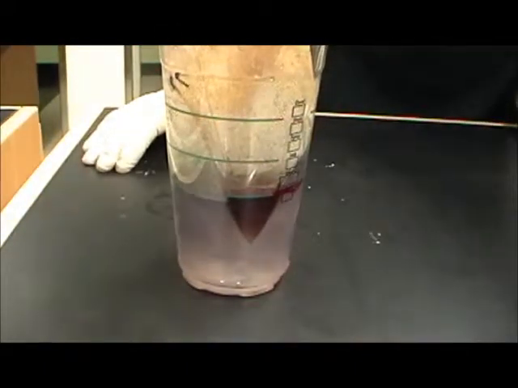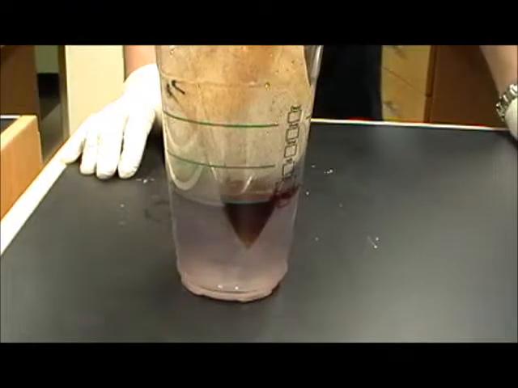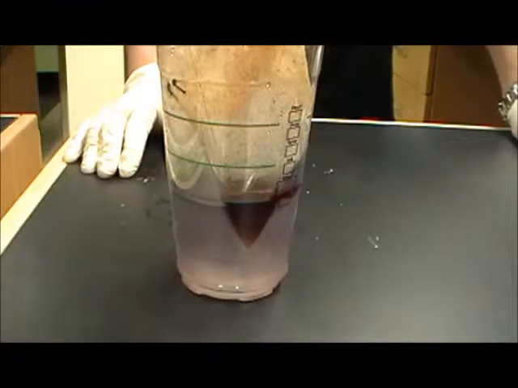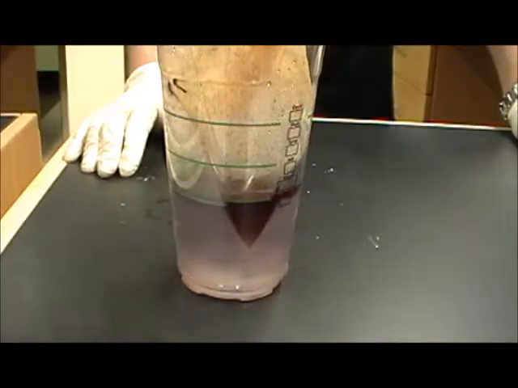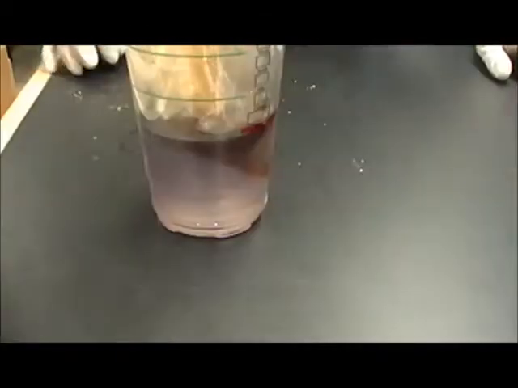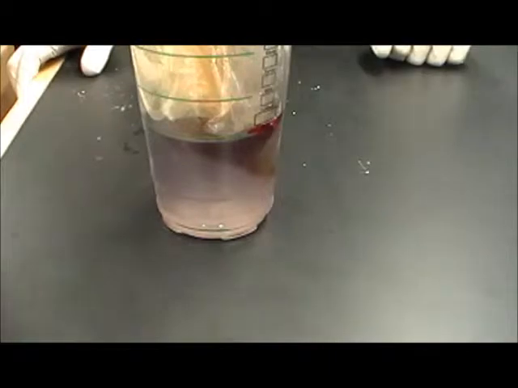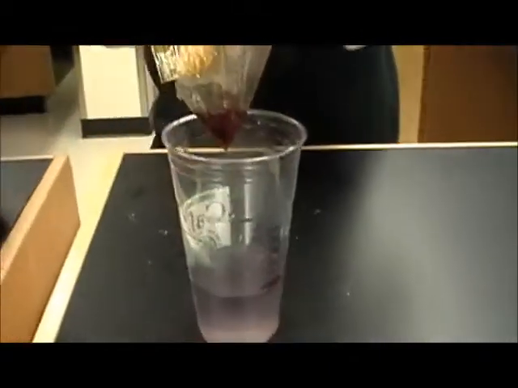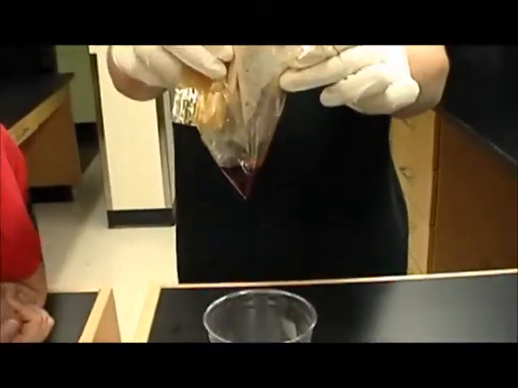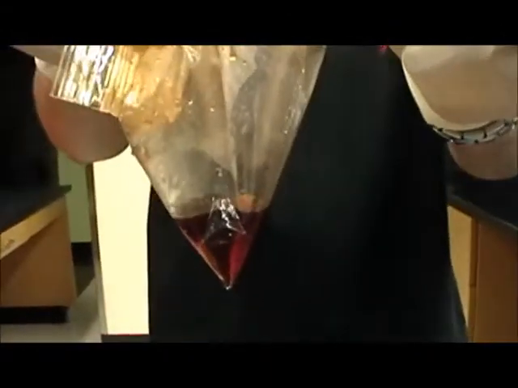But hopefully you'll be able to see it within the class period. As you can tell here, it is turning quite purple and the iodine is coming out of the bag as we would expect it to. So as you can see here, like I said, the starch has turned purple, and if we take the bag out of the solution, you can see that there's no purple color inside of the bag, but there is purple color inside of the cup.